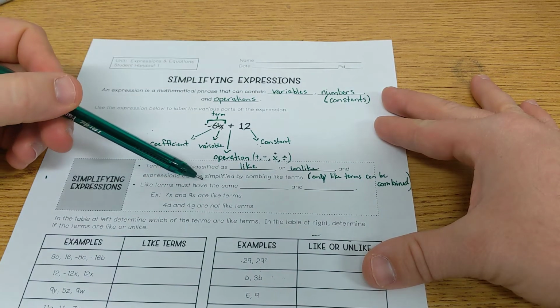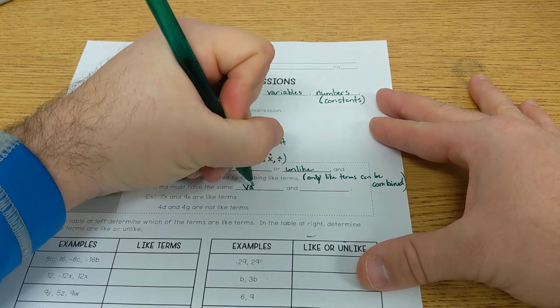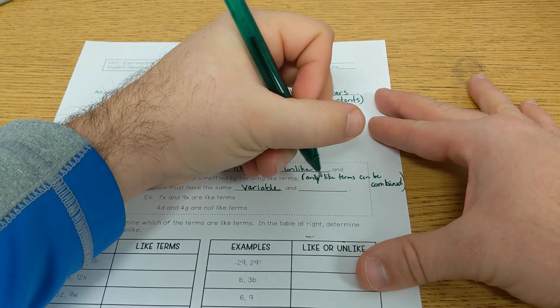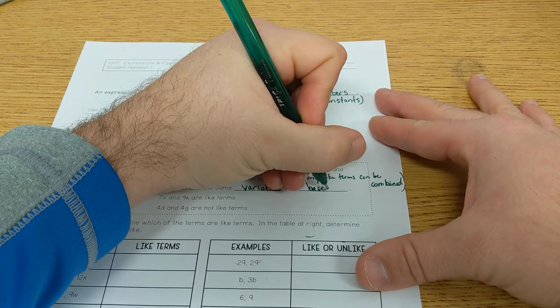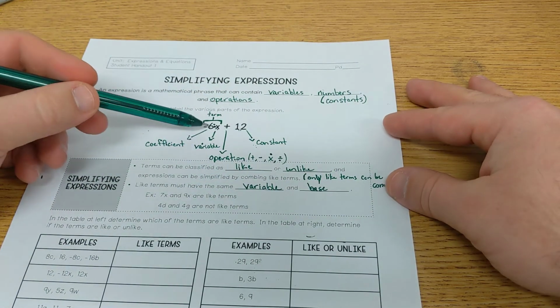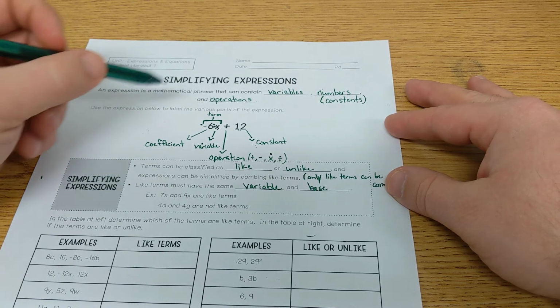Like terms must have the same variable and base. We're talking about variables, and later on we'll see this.